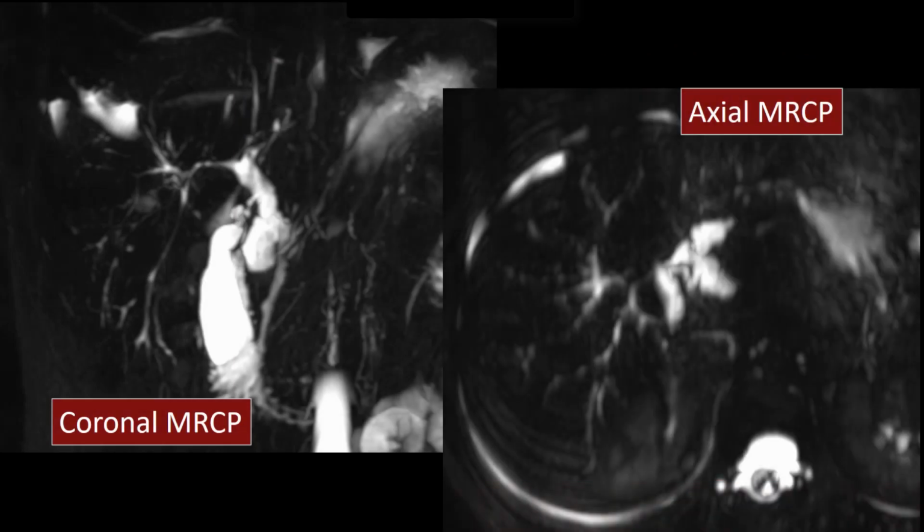This is a 23-year-old guy with UC and PSC who comes in with cholangitis. You can see the distal duct here is sort of normal in caliber. There's a little, looks like a diverticulum. The more proximal ducts are dilated. It's kind of ratty. And then you can see the beaded appearance of the ducts here where you get dilation, narrowing, dilation again. Some ducts are not communicating centrally, so they're like jailed off.